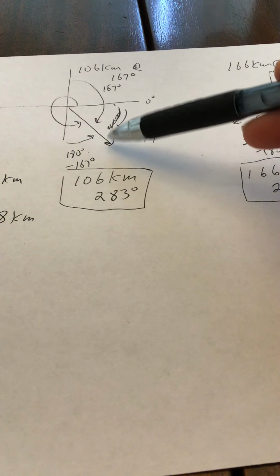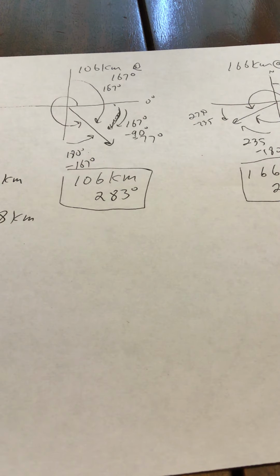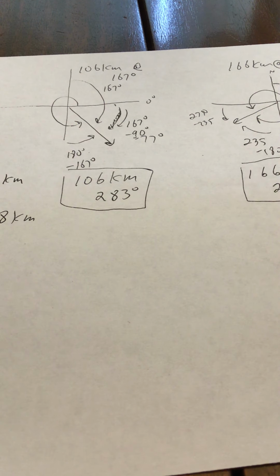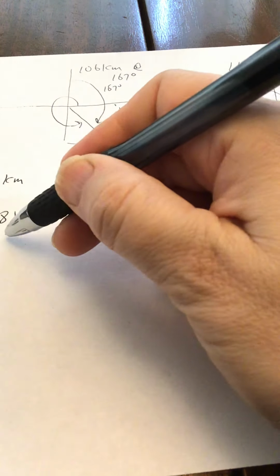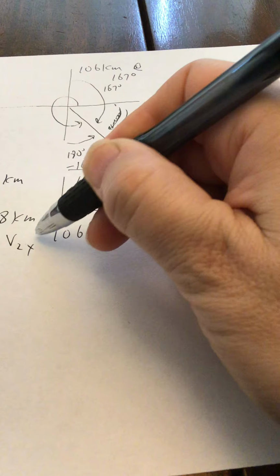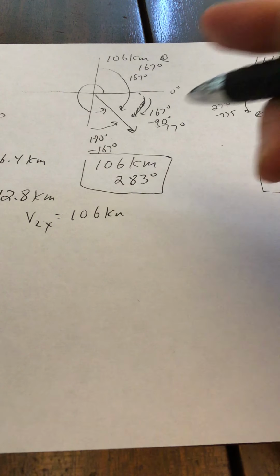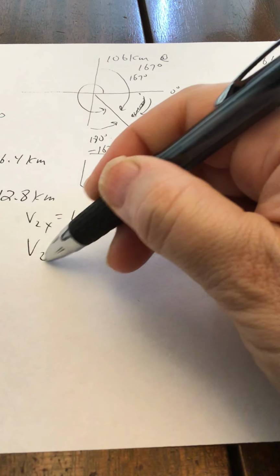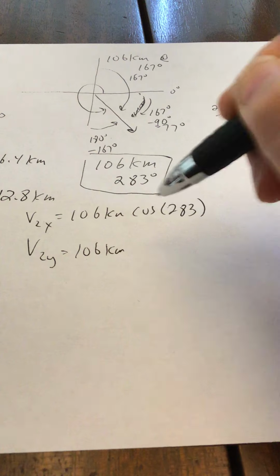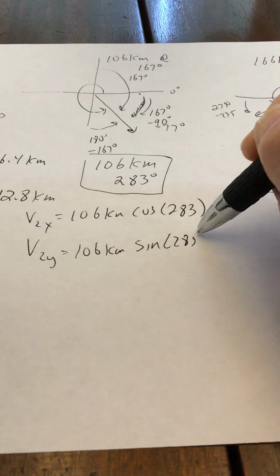All right, so now we have our second one. Now this one, they should be a little bit more equal, although the y now looks like it's going to be a little bit bigger than the x. It's kind of hard to tell the way I drew it. So for number 2, V2x is equal to 106 kilometers times cosine of 283, and V2y is 106 kilometers times sine of 283.